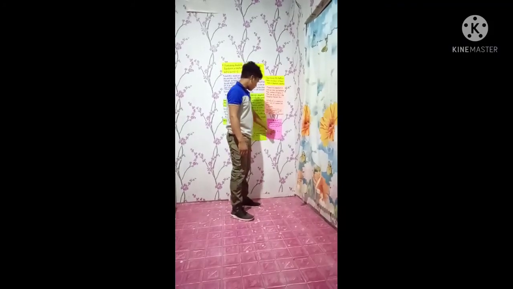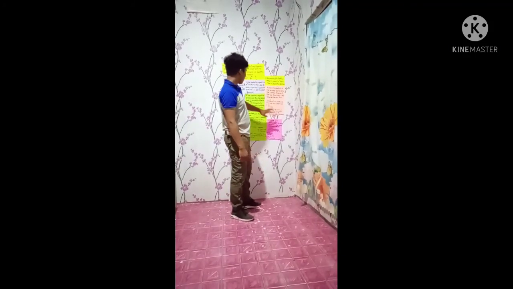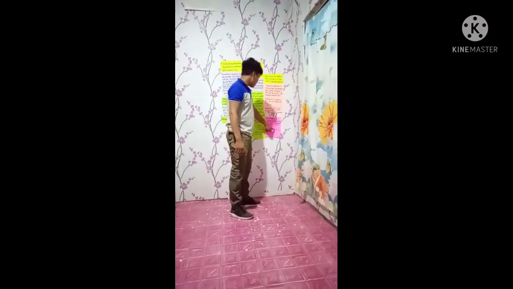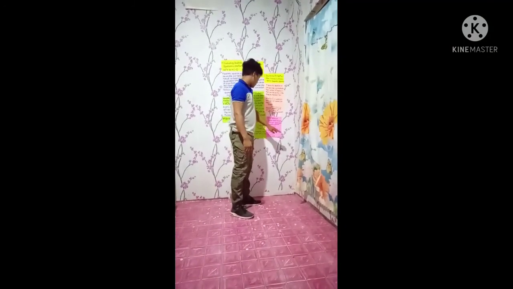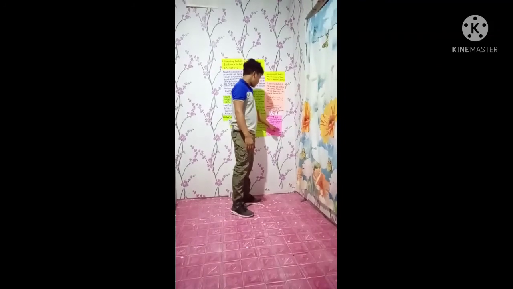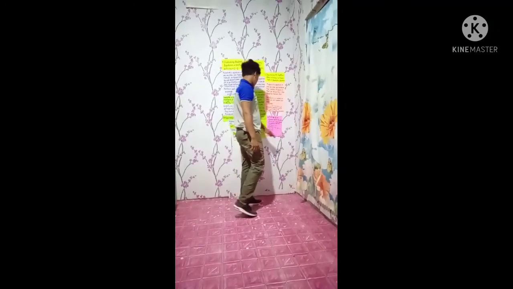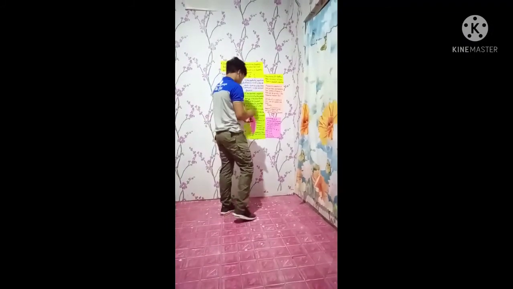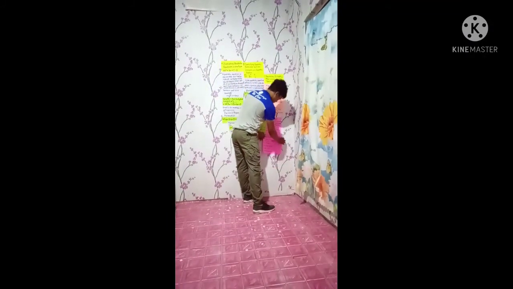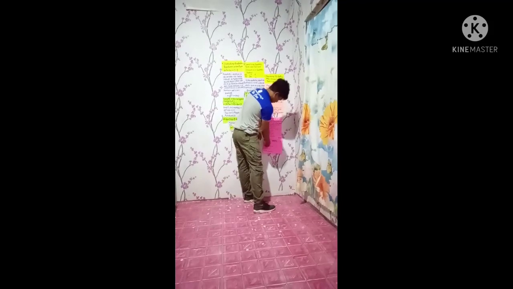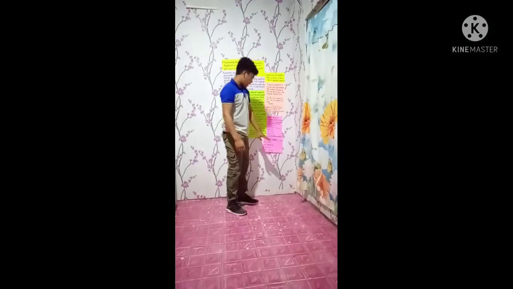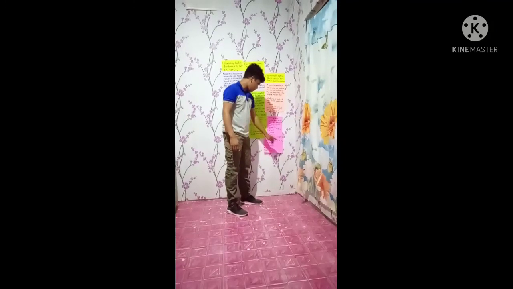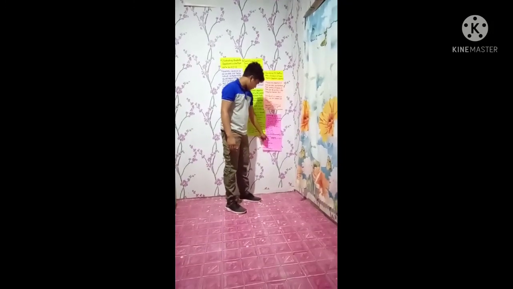Dito sa 1 to 5, i-identify nyo lang ang quadratic term, linear term, and constant. Dito sa 1 to 6, hanapin nyo muna ang standard form nito.